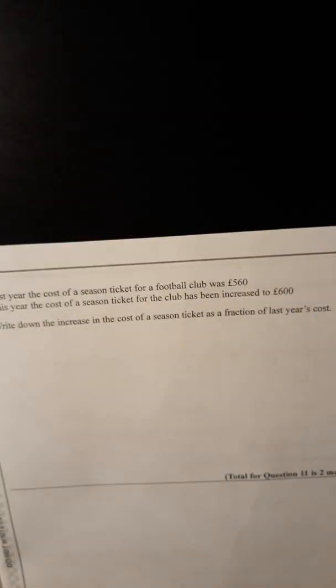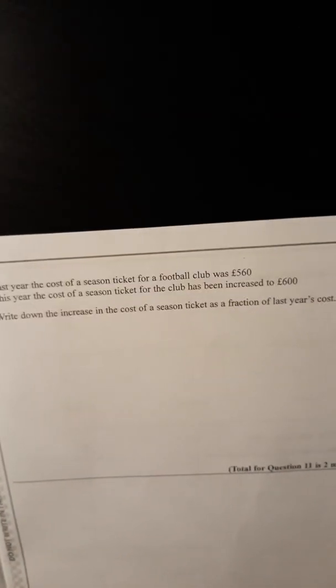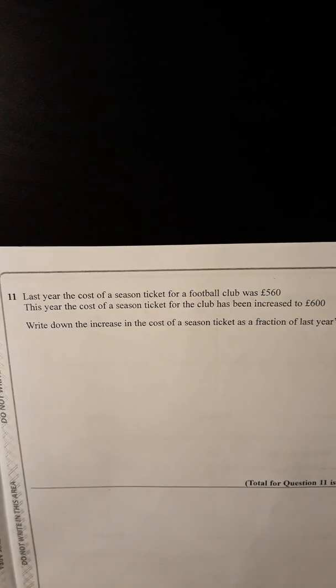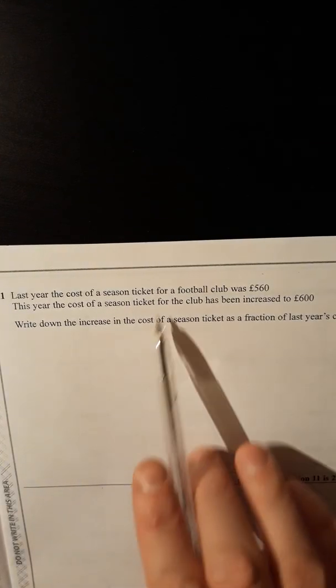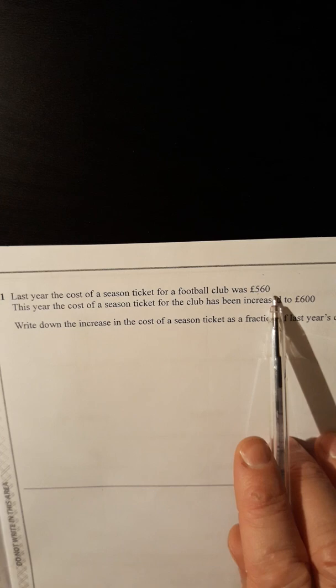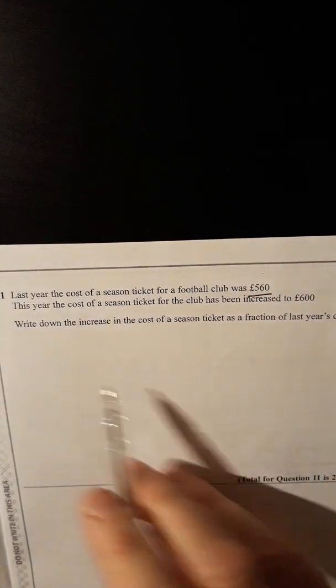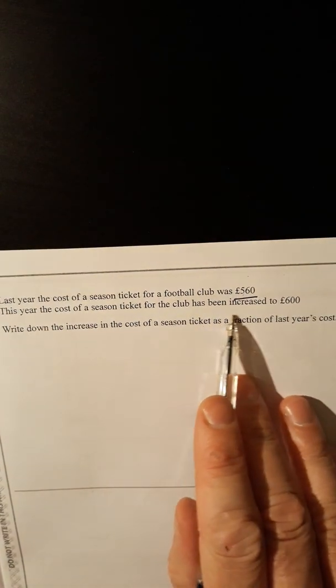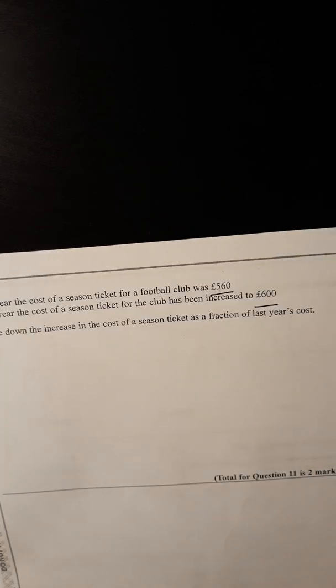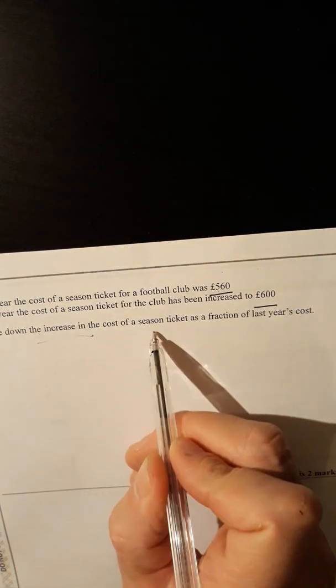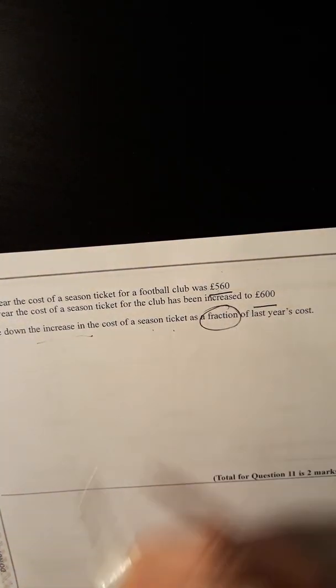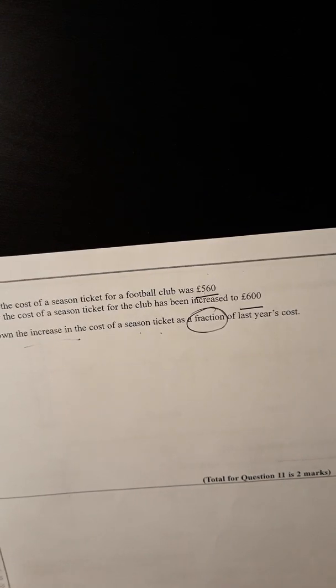Question 11. I'll get this one all on the screen there. Let's have a look. Last year, the cost of a season ticket for a football club was £560. Underline that. This year, the cost of the season ticket for the club has increased to £600. Write down the increase of the cost of the season ticket as a fraction of last year's cost.